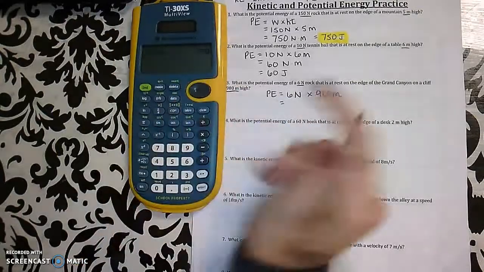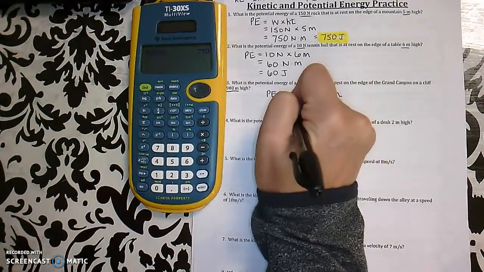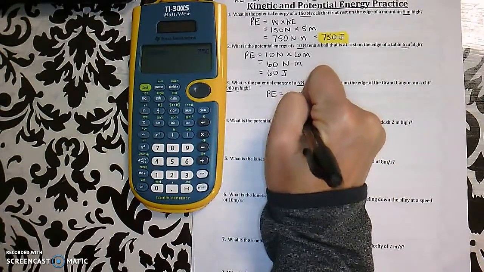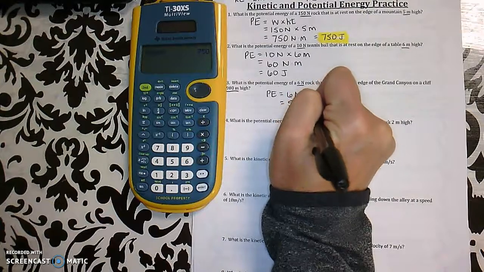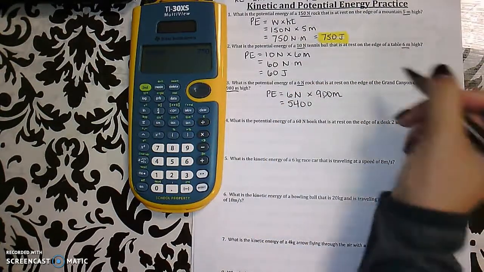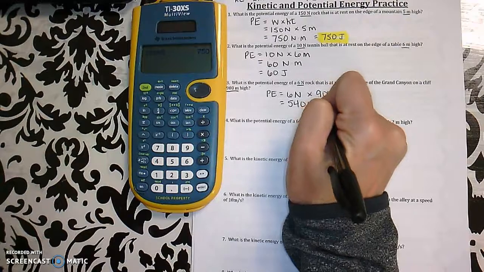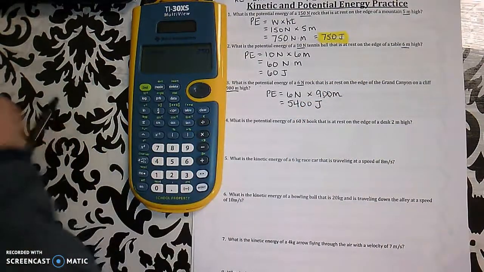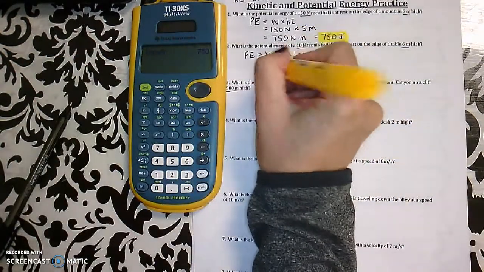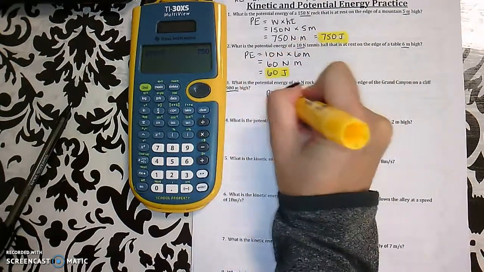So 9 times 6 is 54, and then I've got these 2 zeros to deal with. And then we have a newton times a meter, which is a newton meter, which I know is a joule. Let's take a minute and highlight our answers.